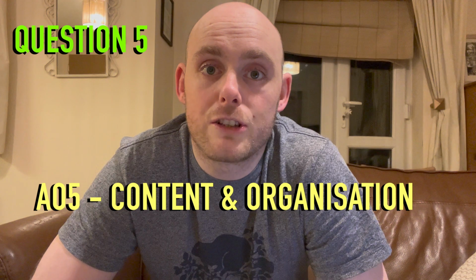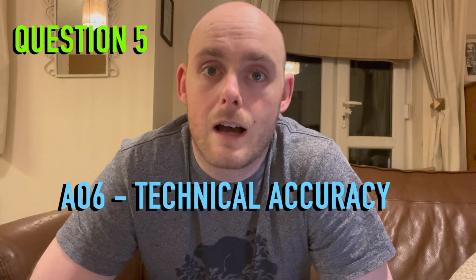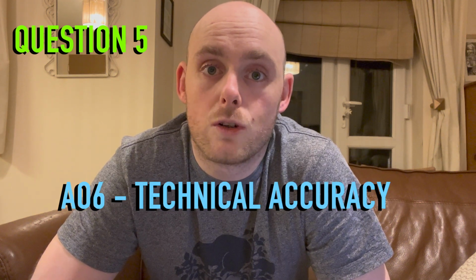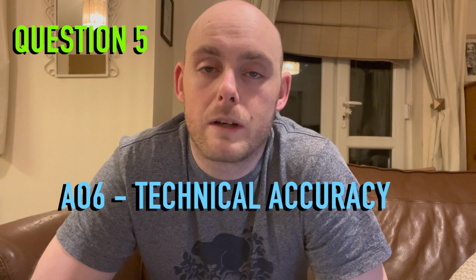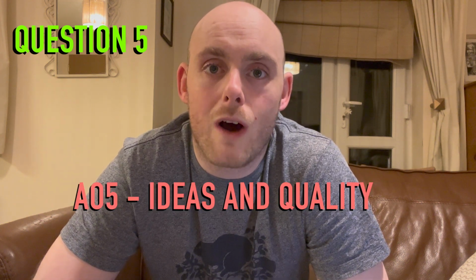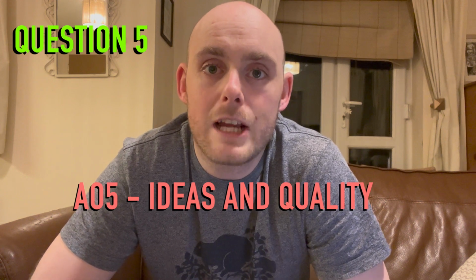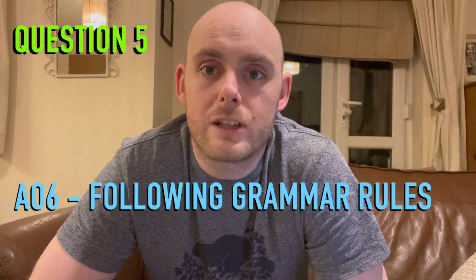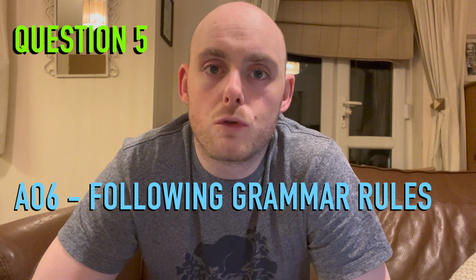Assessment Objective 5 is your content and organisation, and Assessment Objective 6 is your technical accuracy, what we usually call SPAG. To put that in a simpler way, AO5 is about your ideas and how you put them on the page in the order that you put them in, and AO6 is about whether you can follow the rules of writing. The mark scheme tells you what you get marks for.